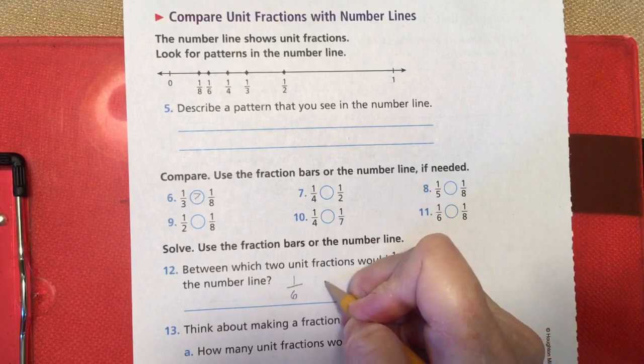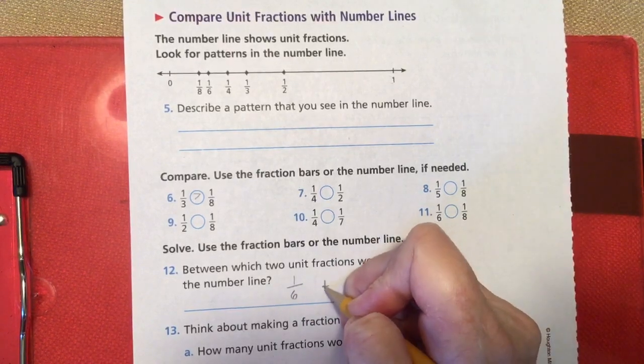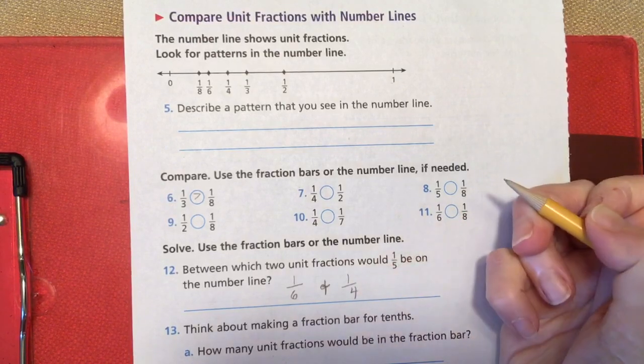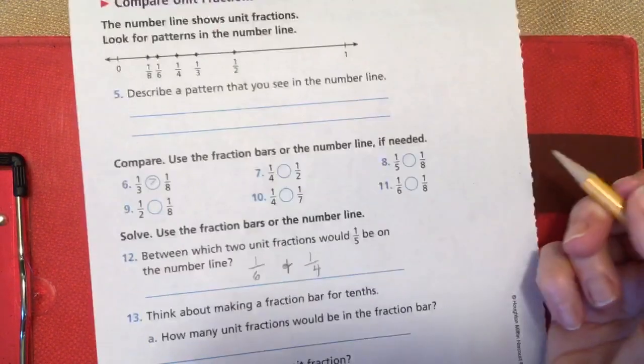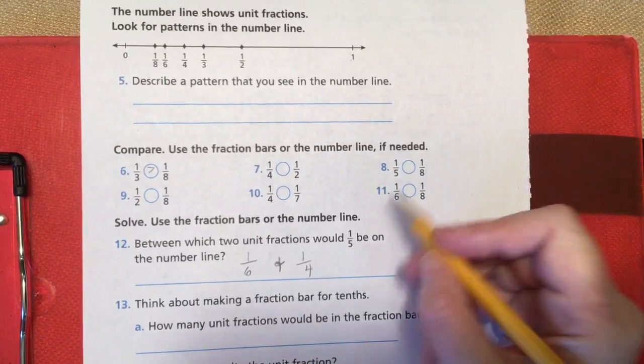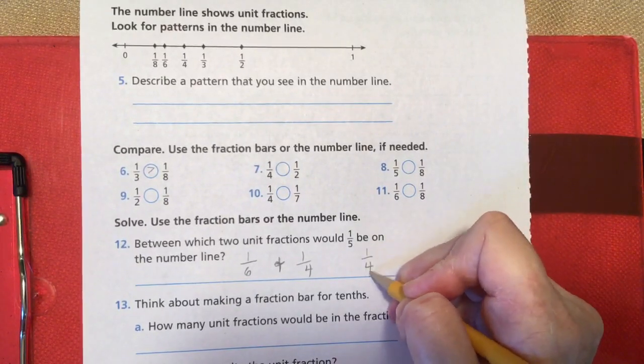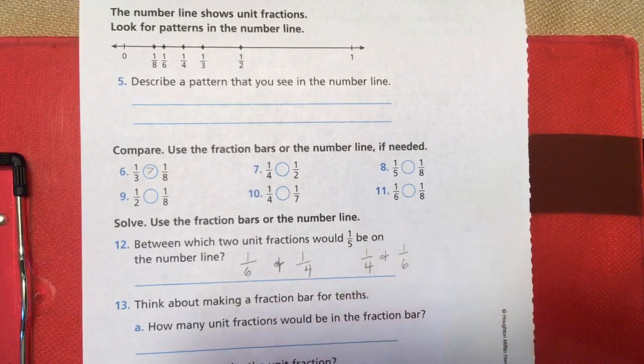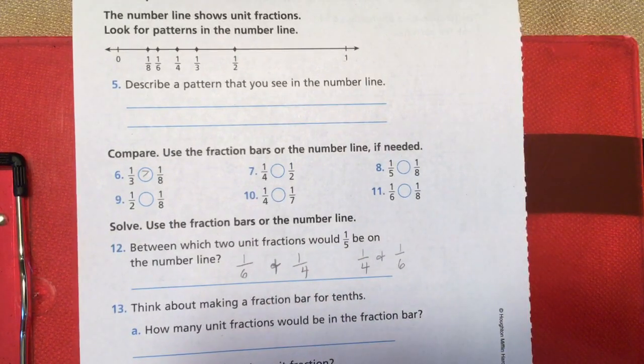1/6, and remember our little symbol for and, our little shortcut there, 1/4. It would fall between those. Now, in our class, we know we could say it would fall between 1/4 and 1/6. So either one of these, however you want to write that, that's fine with me.